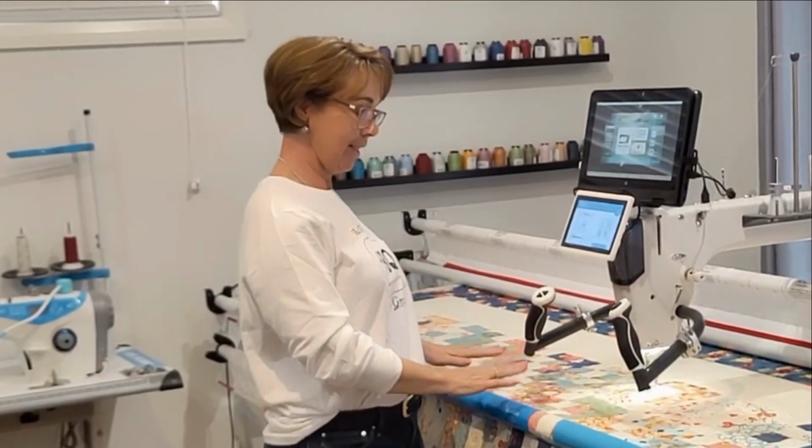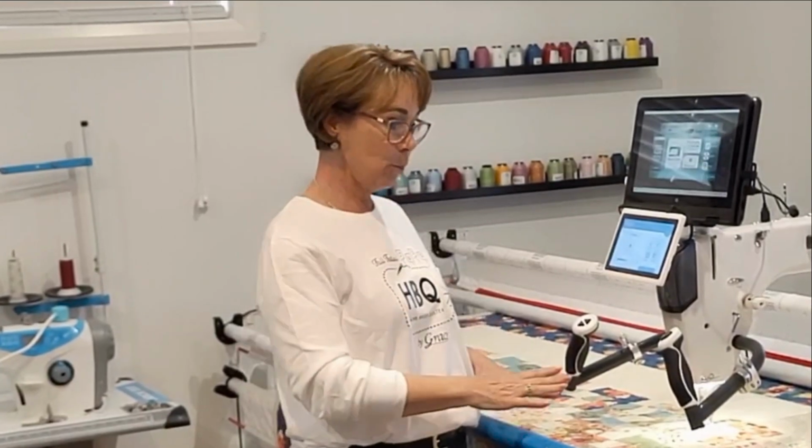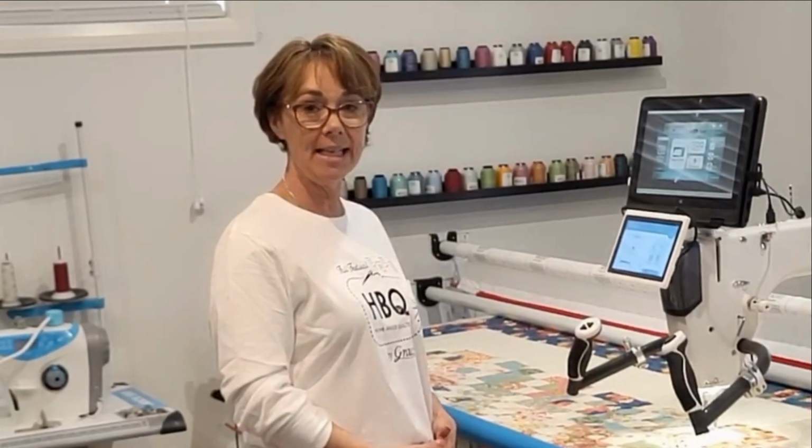I have got this lovely quilt on my frame and I'm going to show you some of the features of Gold in QCT 5 software. So thank you for joining me and I'll show you how easy it is to do fabulous borders within Gold.